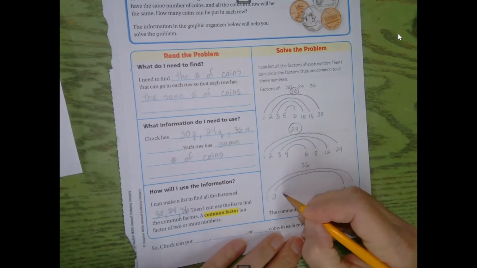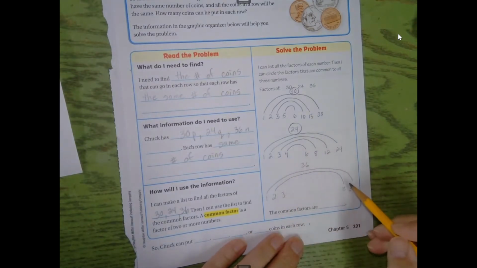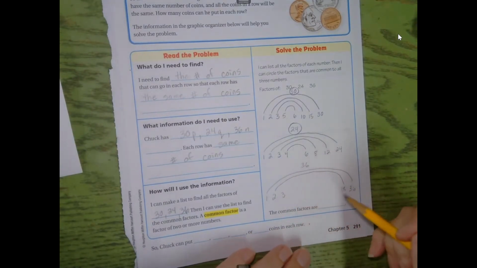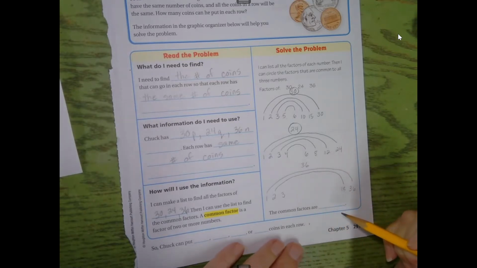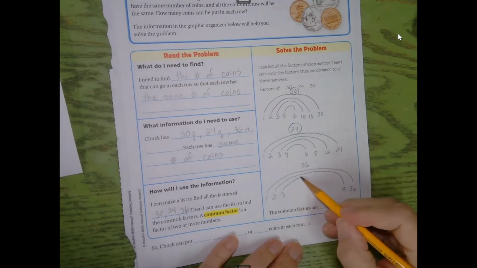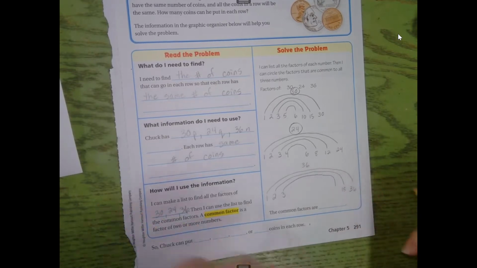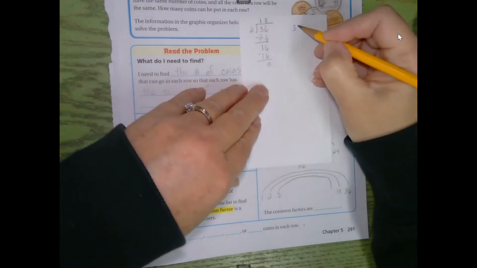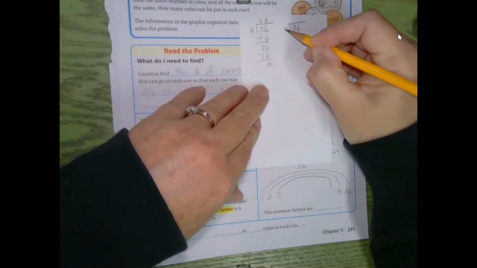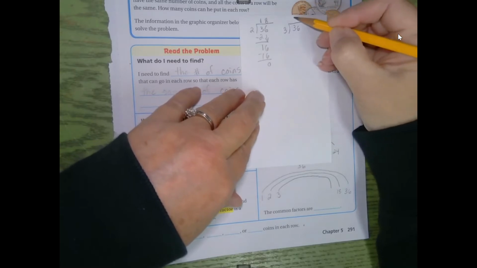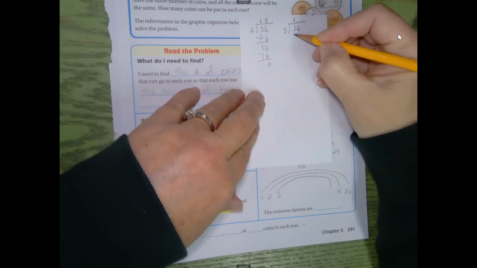Okay, can 3 fit evenly into 36? Well, 3 plus 6 is 9, and 3 goes into 9 evenly, so we know that 3 times something is 36. So same kind of strategy here. We're going to have to do 36 divided by 3. 3 goes into 3 one time. 1 times 3 is 3.